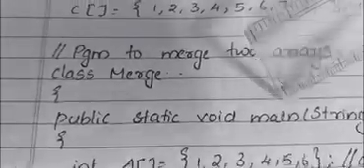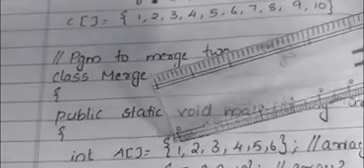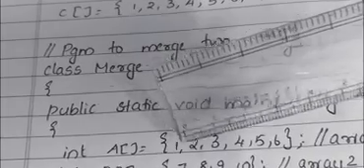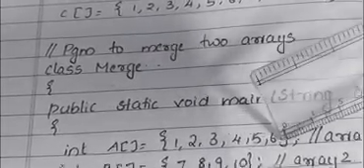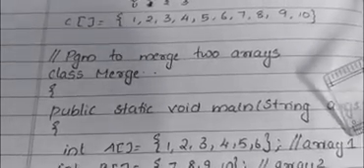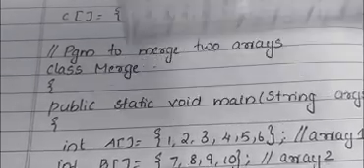Then our main method: public static void main, String args, then the opening of main. Then we have declared our first array. Since it is an integer array, int a equals, then give a curly brace, then we enter our elements. Each element is separated by a comma: 1, 2, 3, 4, 5 and 6. After entering the elements, close the curly brace and put the semicolon. This is array 1.